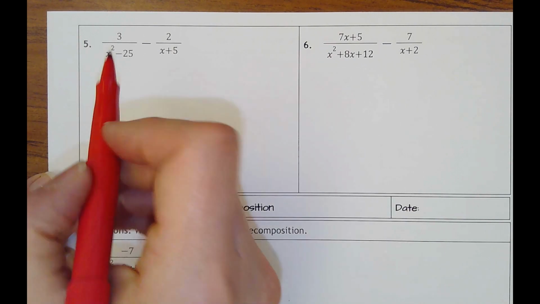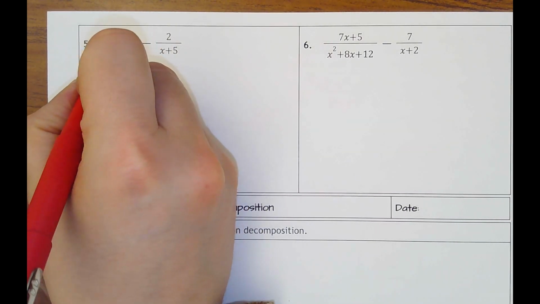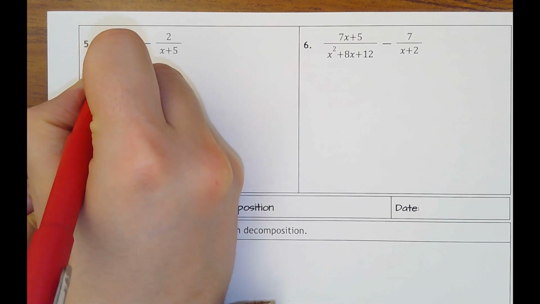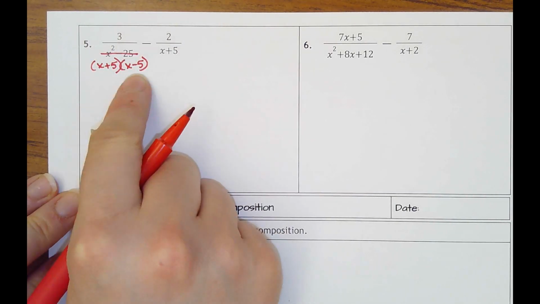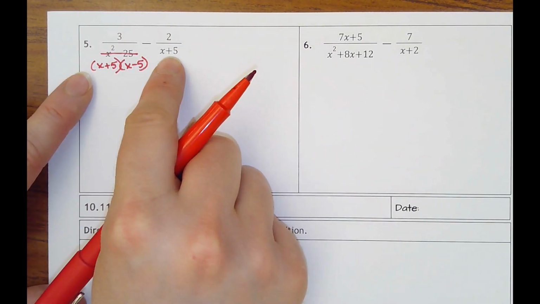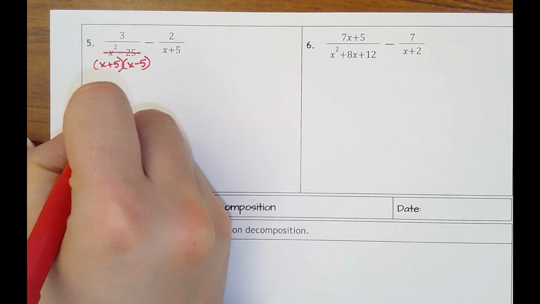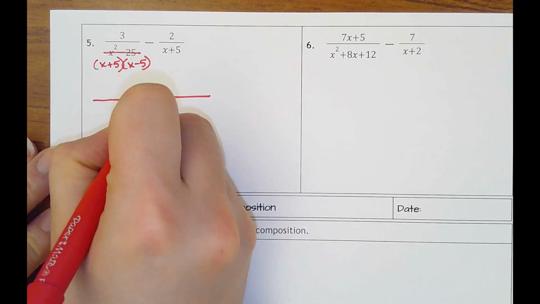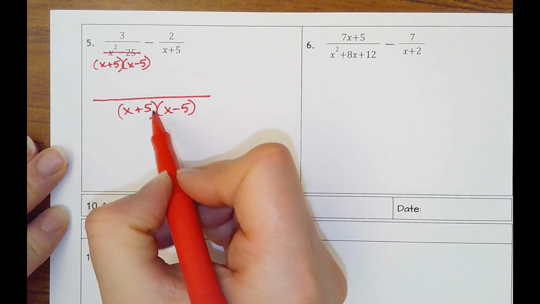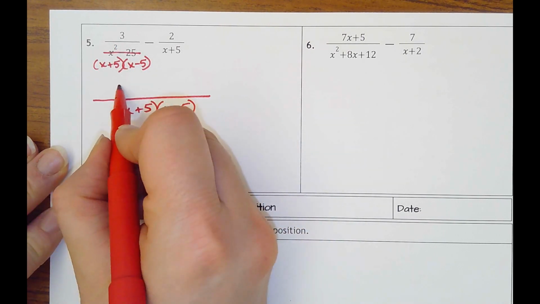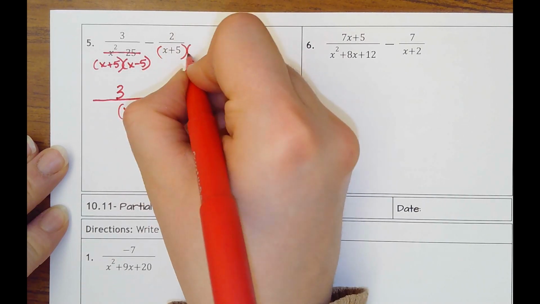On number 5, we have to factor first to see what got multiplied to make this. So x squared minus 25 is really made up of x plus 5 times an x minus 5. That helps me see the factors. So they have the x plus 5 in common, but we also need to have the x minus 5. So my common denominator is going to be x plus 5 times x minus 5. This first fraction already matches that, so the 3 is good to stay. The second fraction has an x plus 5, but it needs times the x minus 5.